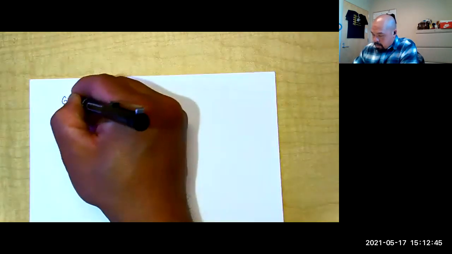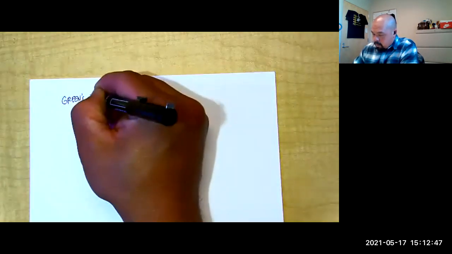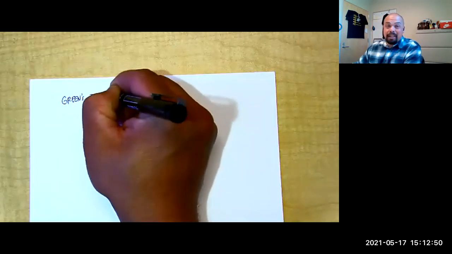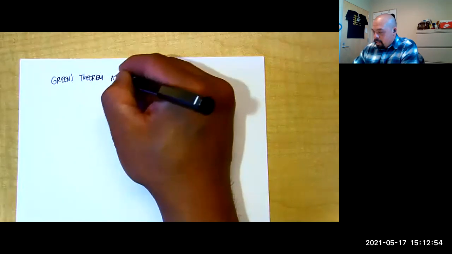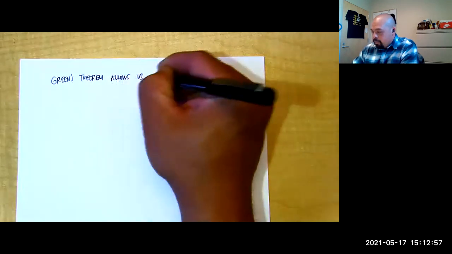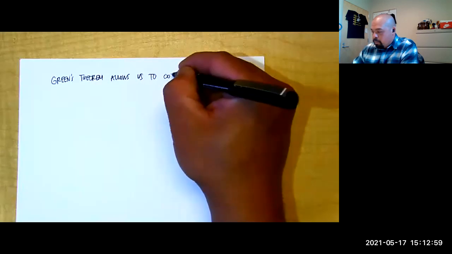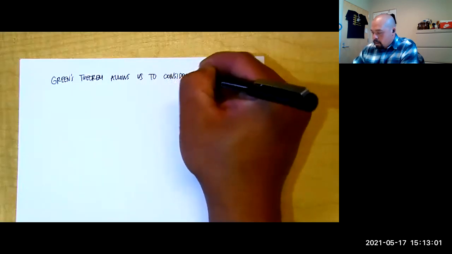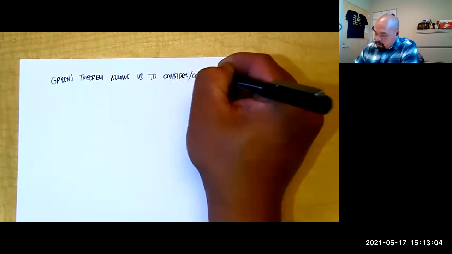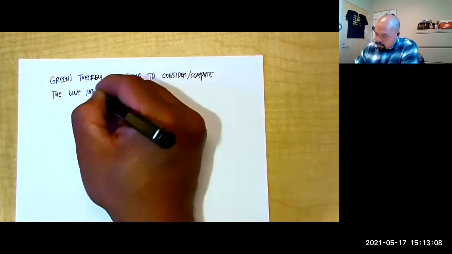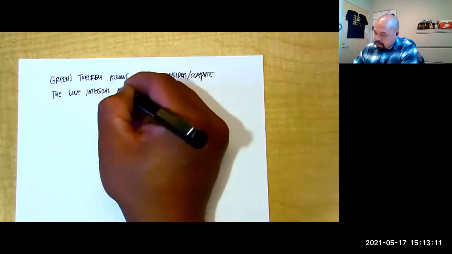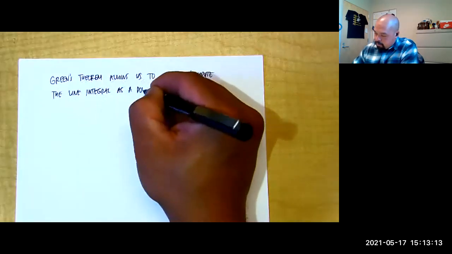So over here, Green's theorem, instead of having to separate into those three different boundary lines, allows us to consider, to compute the line integral as a double integral.